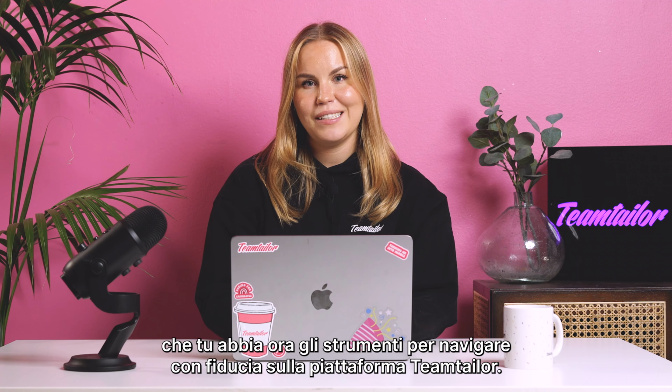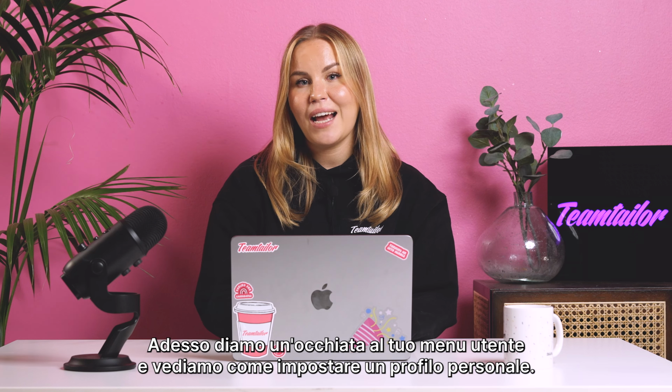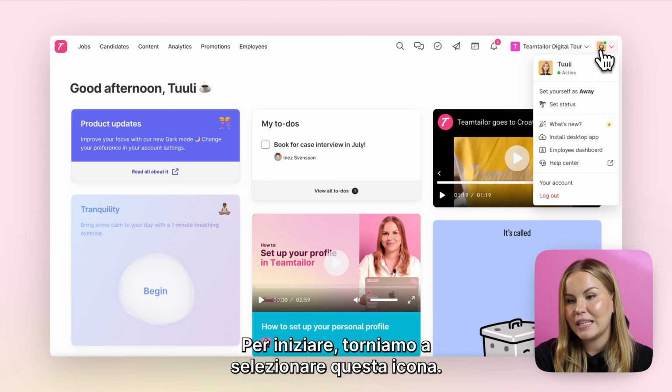Hopefully now you feel confident navigating the Teamtailor platform. Now let's have a look at your user menu and how to set up your personal profile. Now let's have a look at what we can find here.